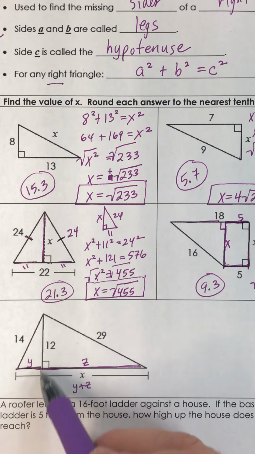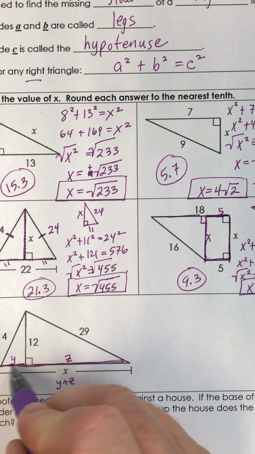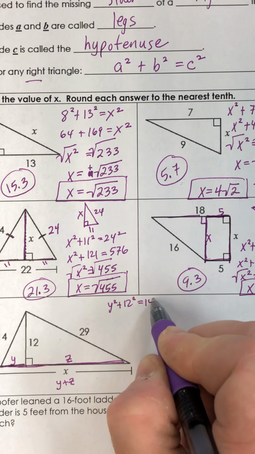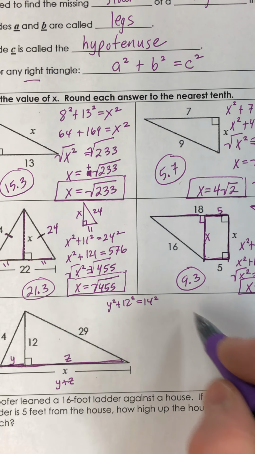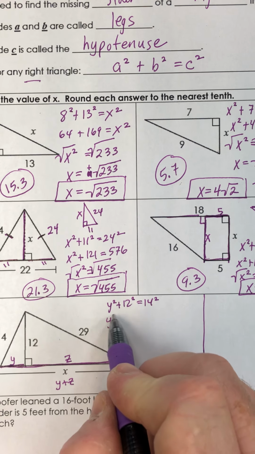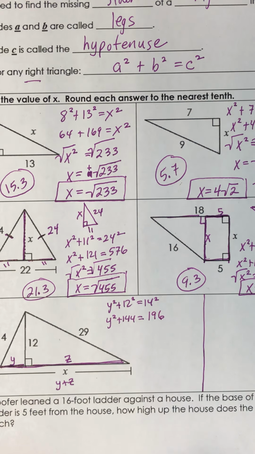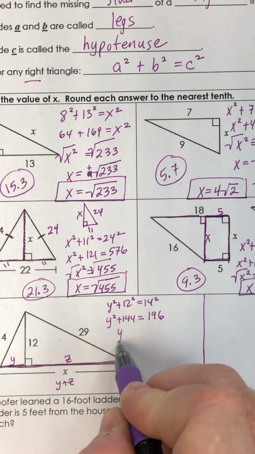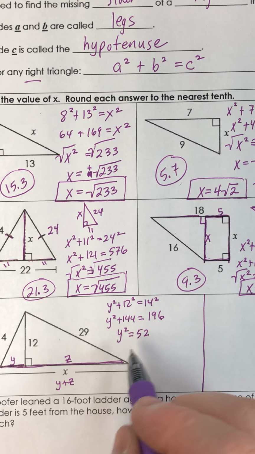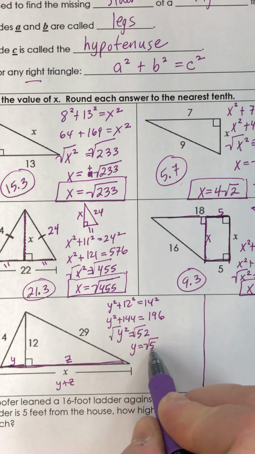So now I kind of have an idea of what I'm doing. I'm going to take the smaller triangle here to the left, and I'm going to solve it. So I'm going to go y squared plus 12 squared equals 14 squared. So let's see, y squared plus 144 is going to equal 196. Subtract 144, so y squared is going to equal 52. And then if I square root both sides, y is going to equal the square root of 52.